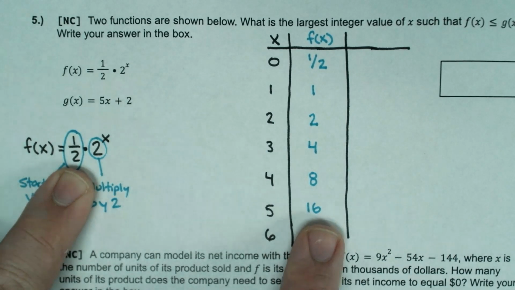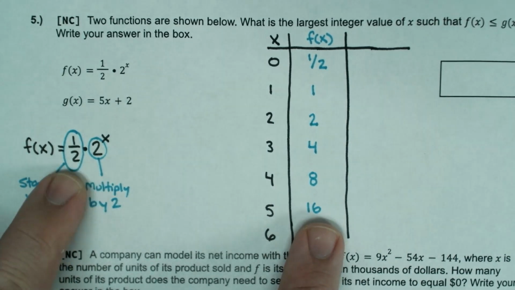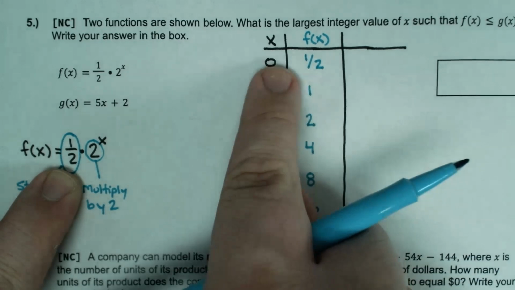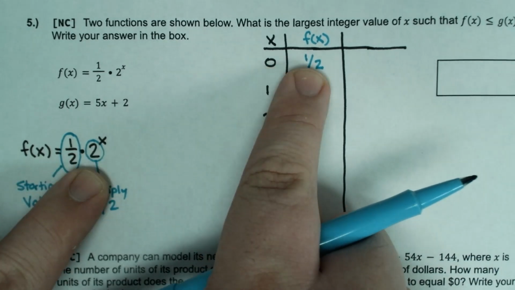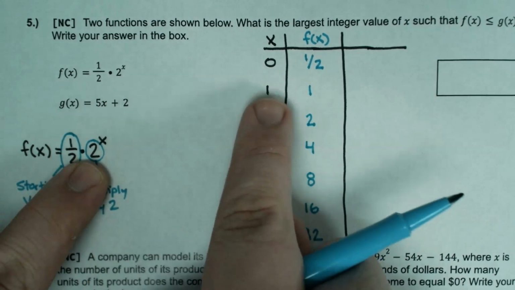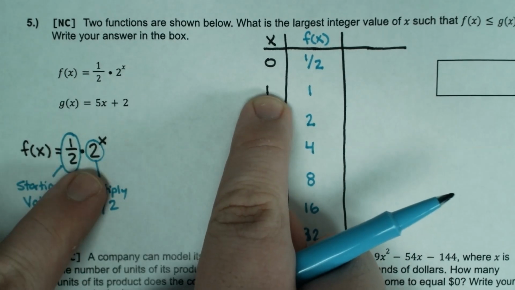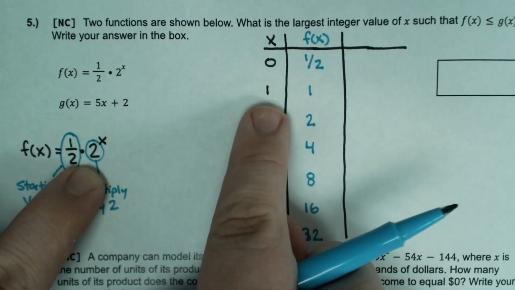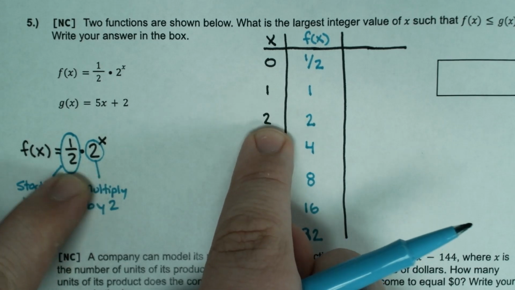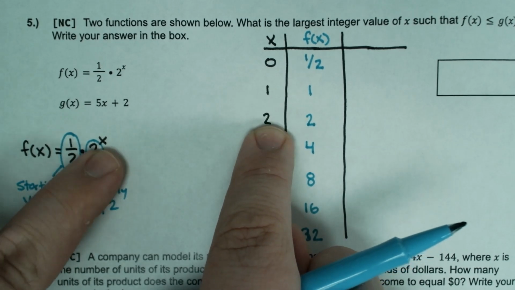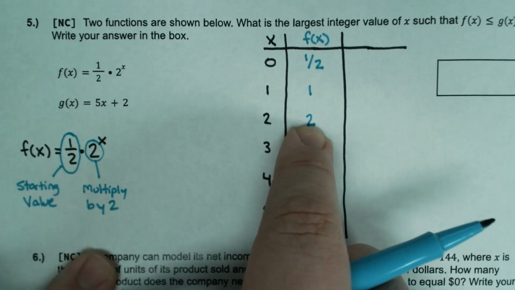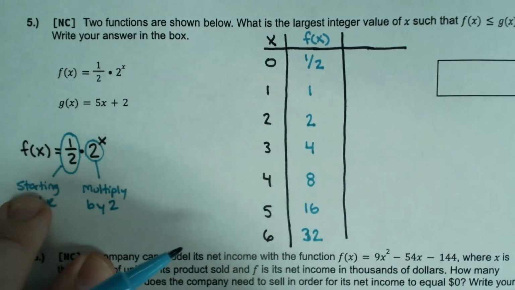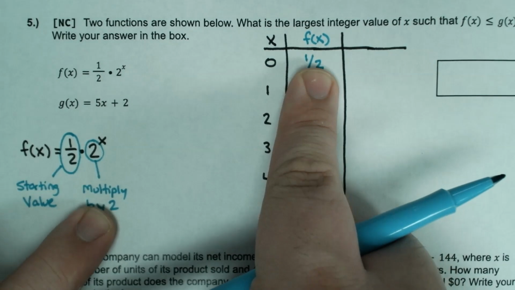Now, you could say, okay, 1/2 times 2 to the 0 power, well, 2 to the 0 power is 1, and 1/2 times 1 is 1/2. Okay, 1/2 times 2 to the first power, 2 to the first power is 2, 1/2 times 2 is 1. Plug in 2. 1/2 times 2 to the second power, well, 2 to the second power is 4, half of that is 2. Okay, but it's quicker if you just look at the function and say the starting value is 1/2. This says multiply by 2.